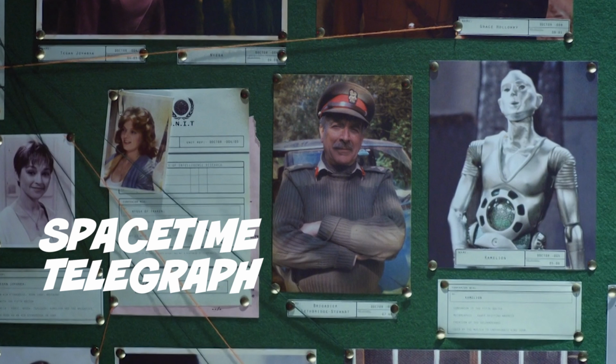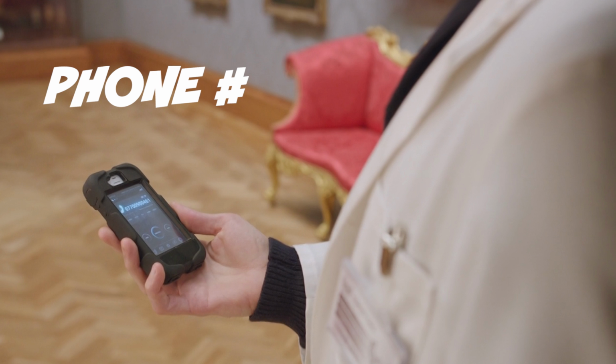The Space-Time Telegraph. This was like the classic version of the Doctor's phone number that the 4th Doctor gave to the Brigadier General. He first used it to summon the Doctor during Revenge of the Cybermen, and later in Terror of the Zygons. The Doctor's phone number. This is the same phone number that the Doctor had in Stolen Earth during Series 4.